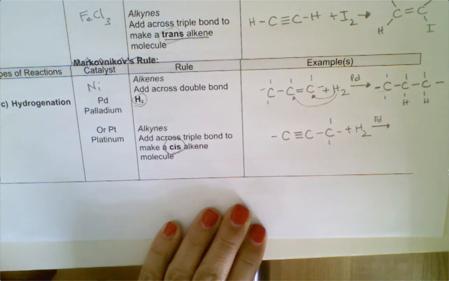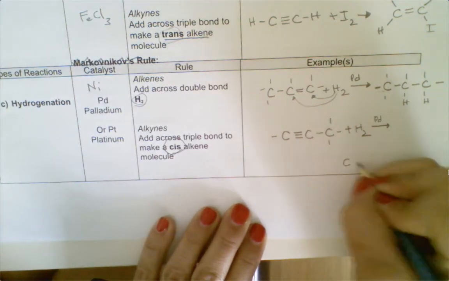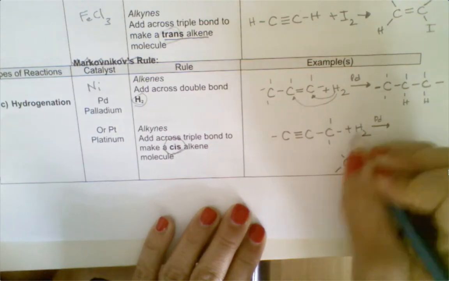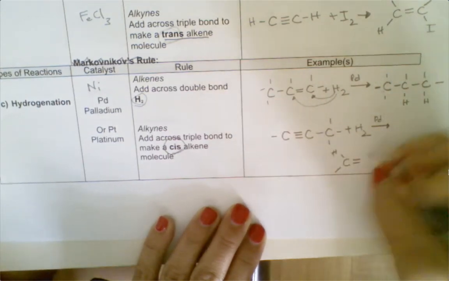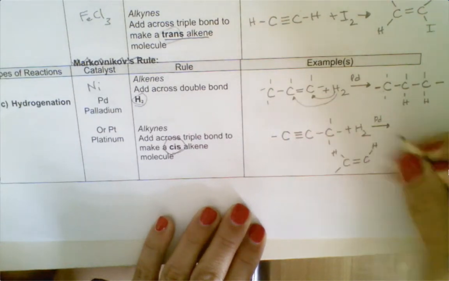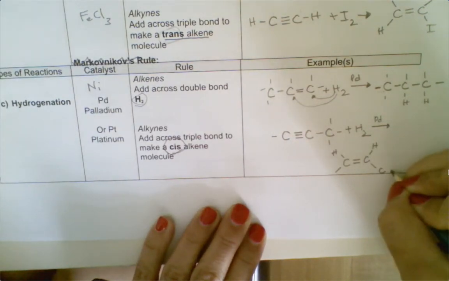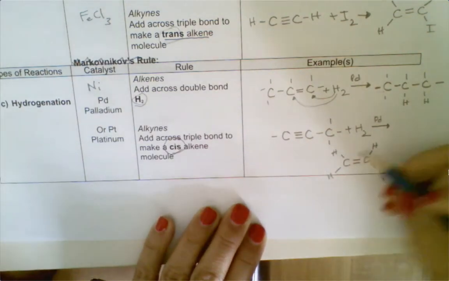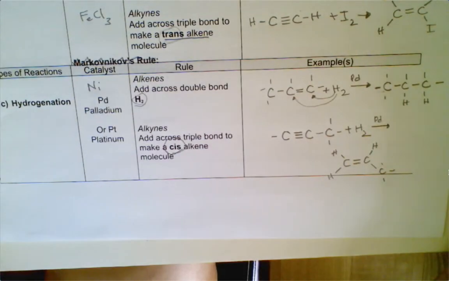Now, cis means on the same side. So I break that triple bond, and the hydrogen that I'm adding will go up here. This hydrogen will also go up here on the same side. And then this here, I will just sort of move down. So it appears to be a planar molecule. Okay, so you have a cis alkene.